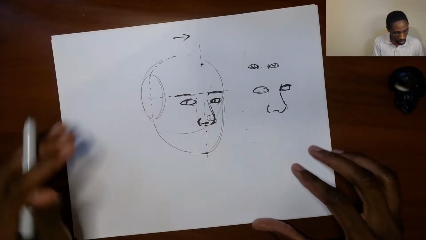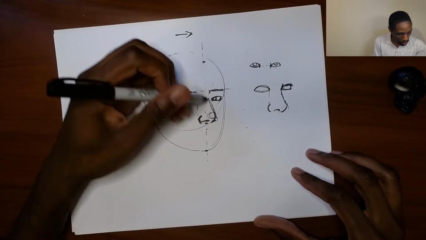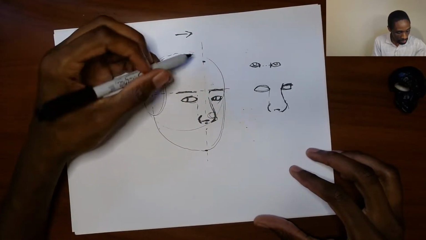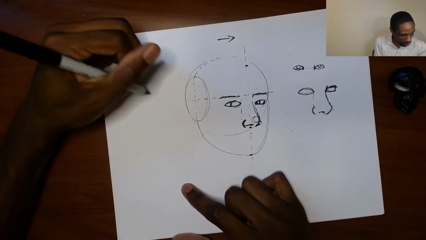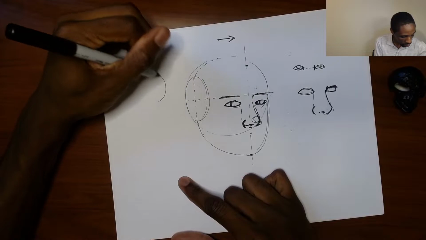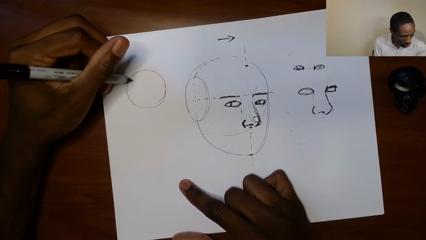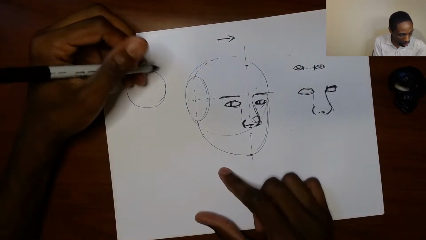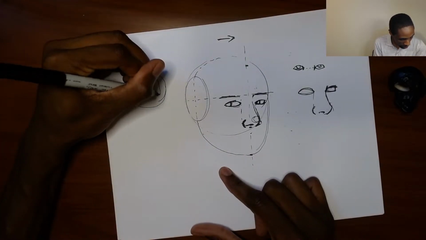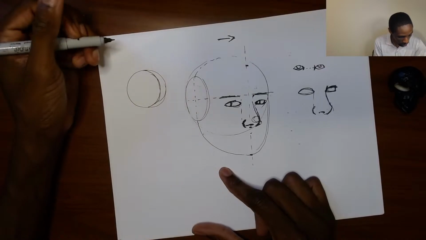Now, where we place our mouth, because this line, if you want to imagine, if you draw a ball, right? If we draw a ball here, and if I had painted a line on this ball, the line would look more like this. It would curve around like that, okay?